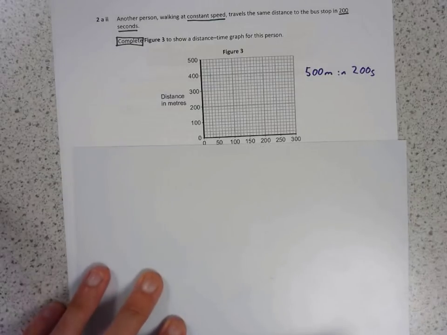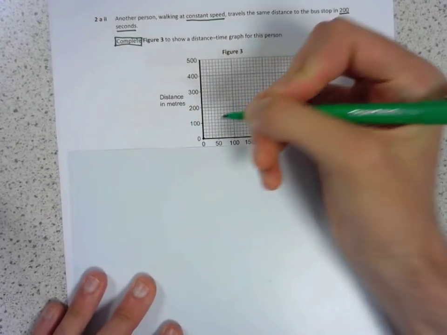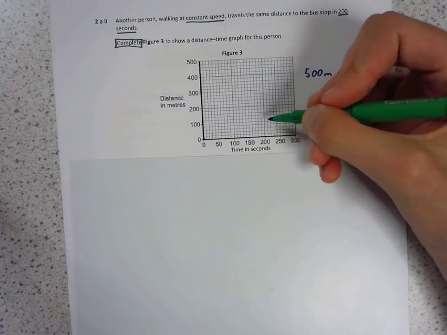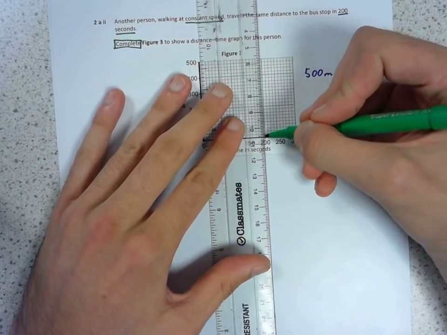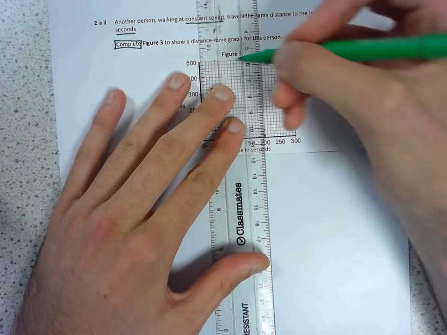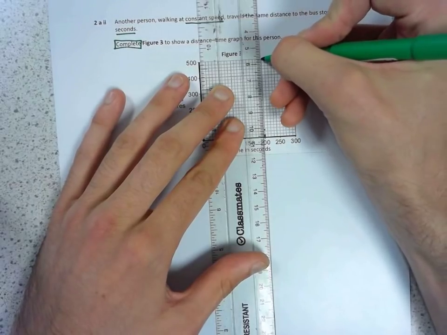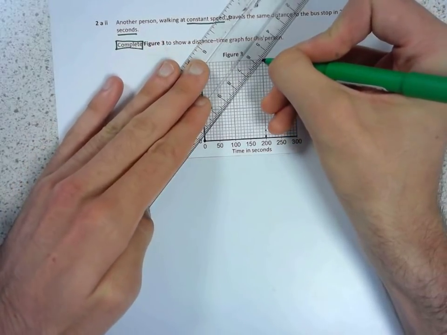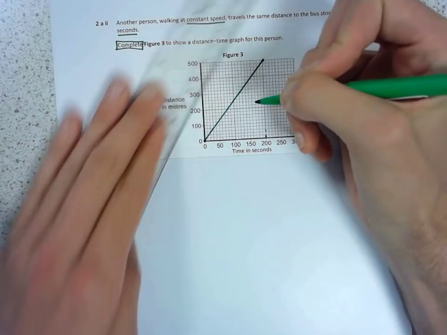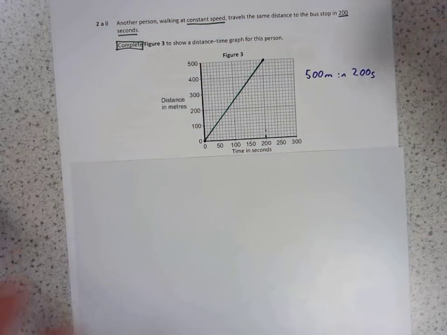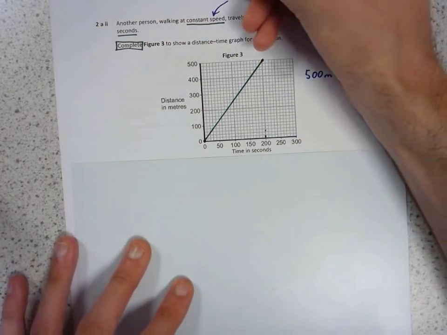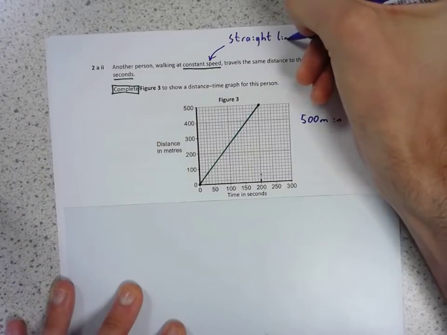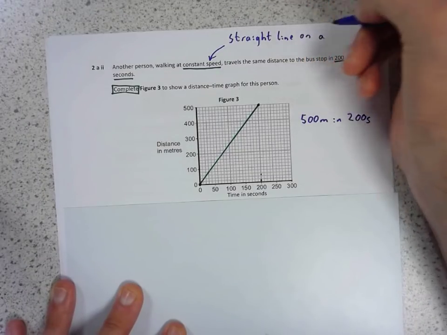So, I'm starting at my origin, 0 meters travelled in 0 seconds. I'm going to travel 200 seconds here and 500 meters. So I know I'm going to have a point here. Got 2 points. I'm going to draw a nice straight line between them. How do I know that's a straight line? Because constant speed is always a straight line on a distance time graph.